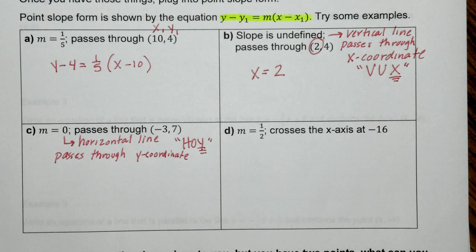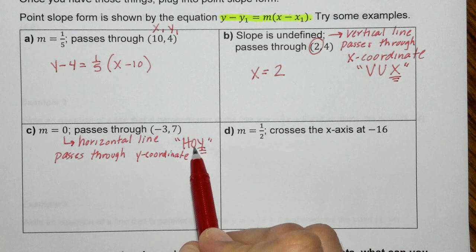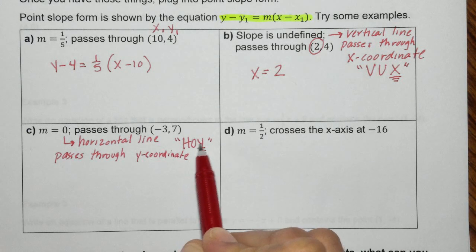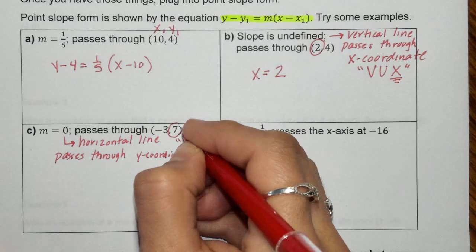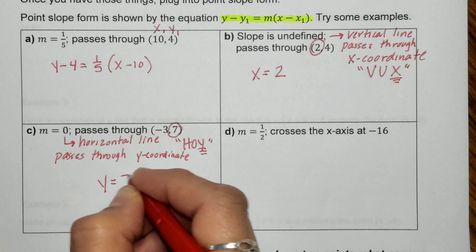Okay? So what that means is, what that O in HOY means, we have a horizontal line, 0 slope, y equals the y coordinate, and that is all your equation is. Okay?